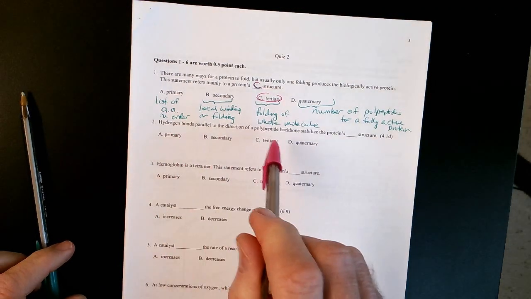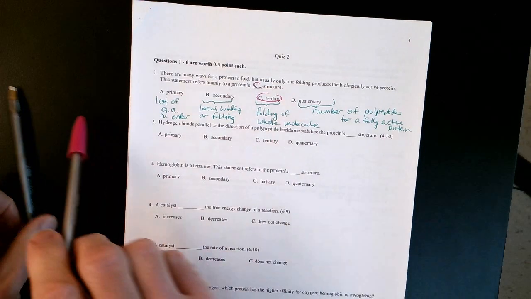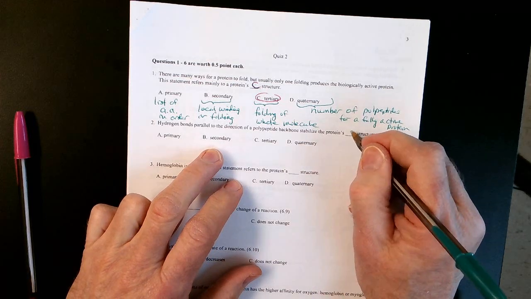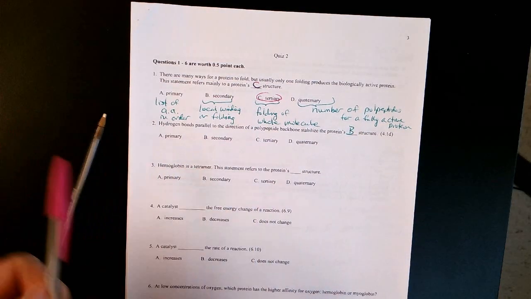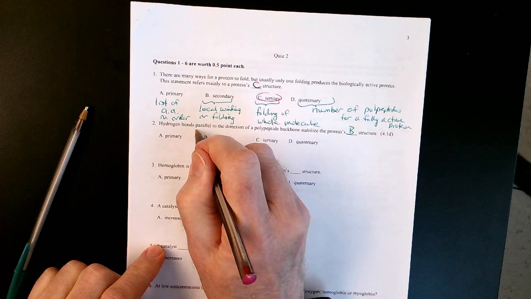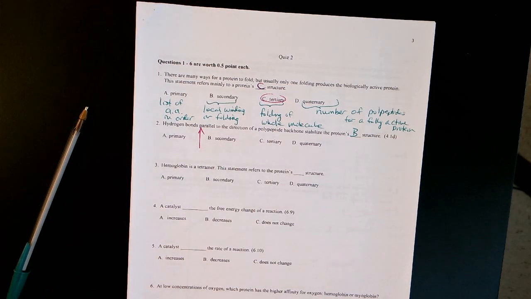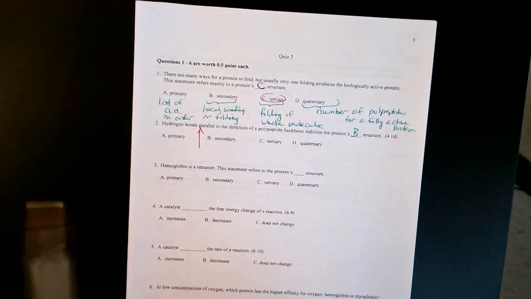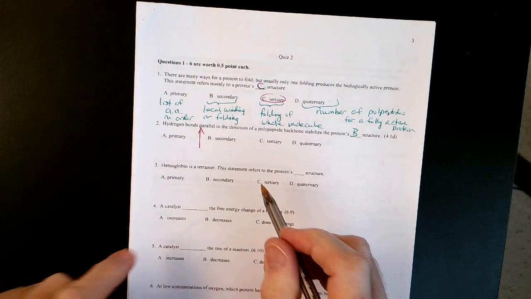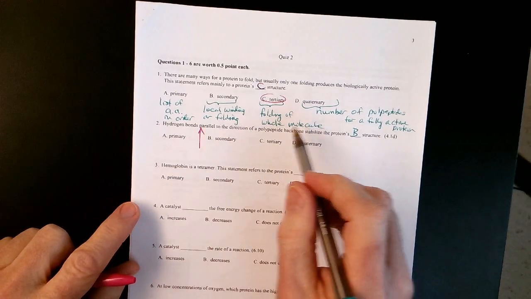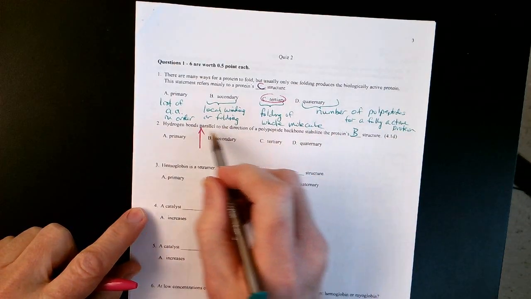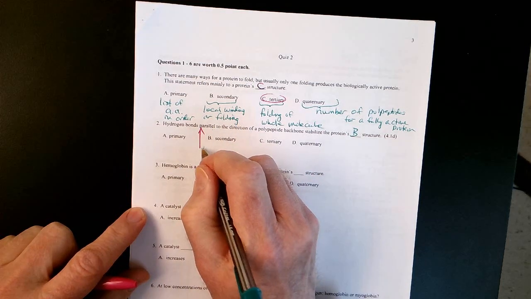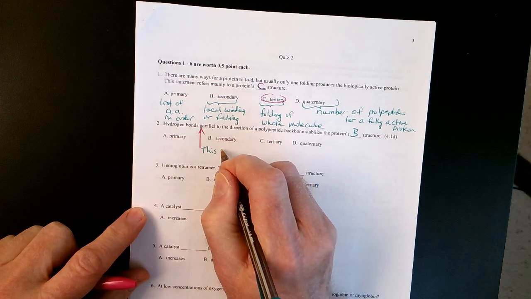The next one, hydrogen bonds parallel to the direction of the polypeptide backbone. That's talking about stabilizing secondary structure, and you can even be more specific than that. We talked in this class about 2 different versions of secondary structure. There's alpha helix and beta pleated sheet. So which one of those 2 would we be talking about if we said they're running parallel to the backbone?